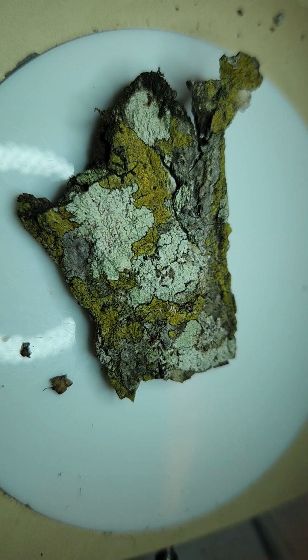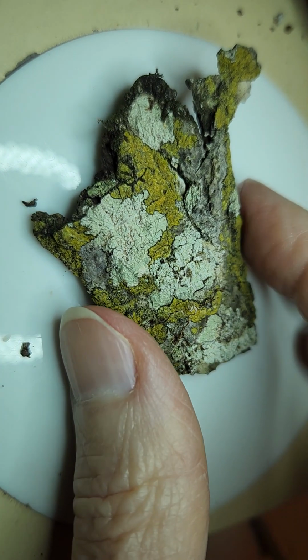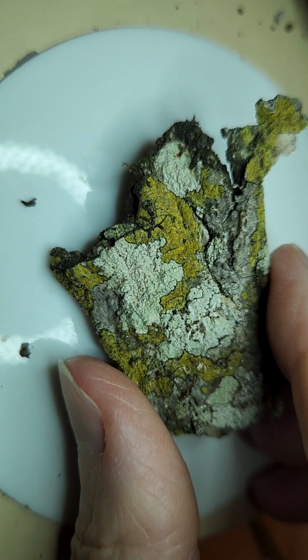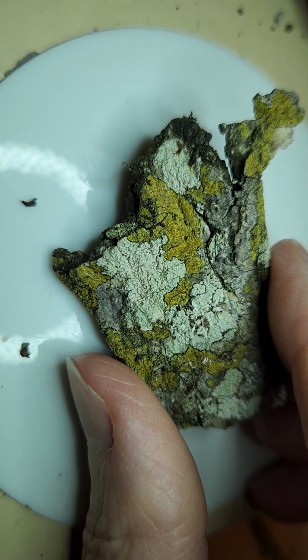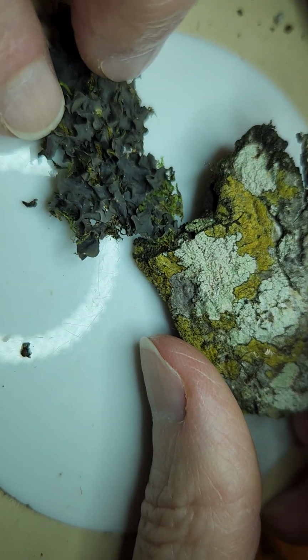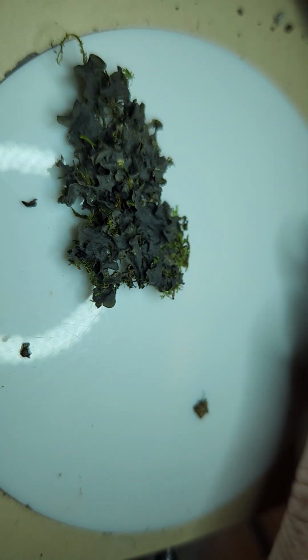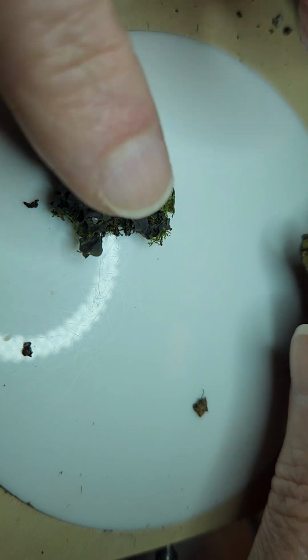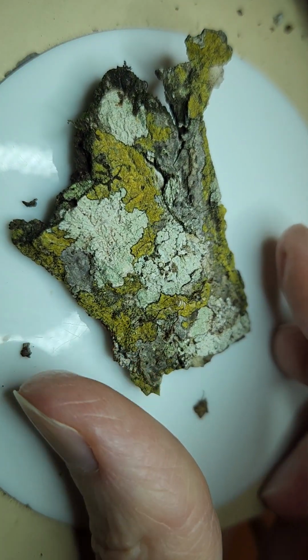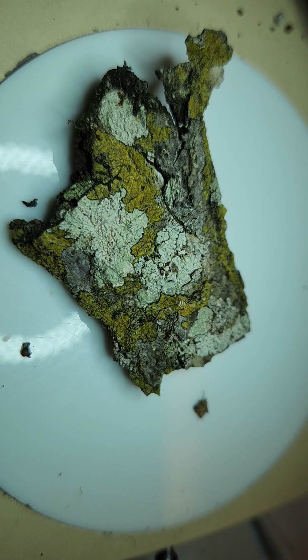For example, this is pretty much a eukaryotic algae, so it's lighter in color, and this is primarily a prokaryotic algae, so it's darker in color, you can see. But something like a Peltigera can have either one, so it's not that clear cut.